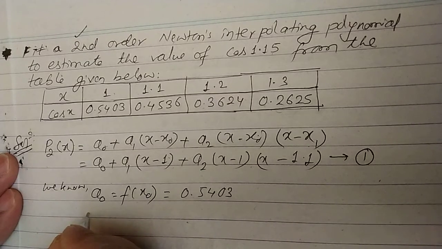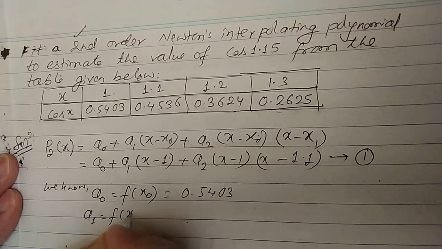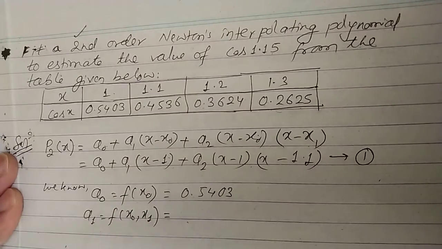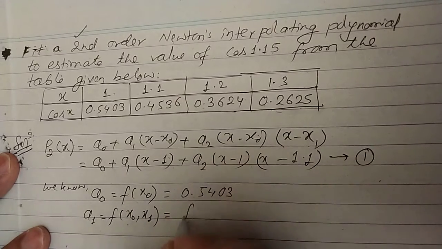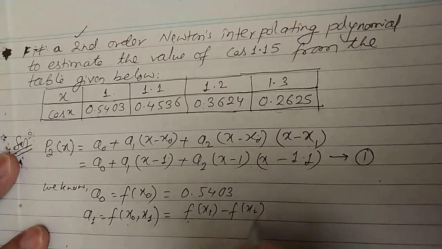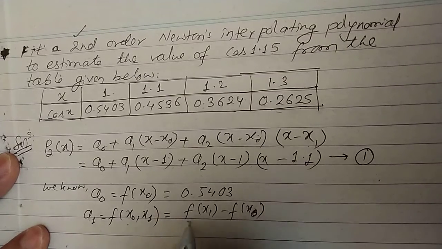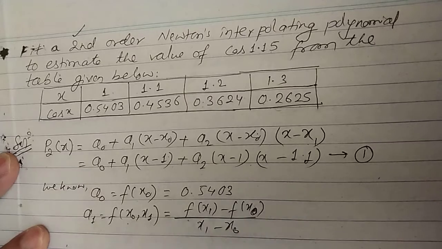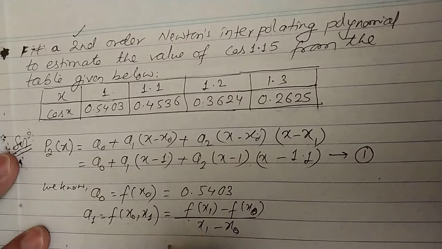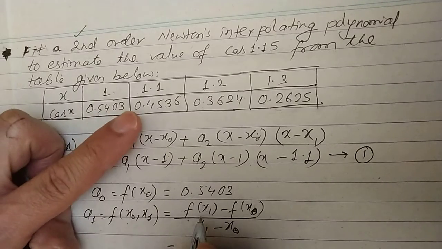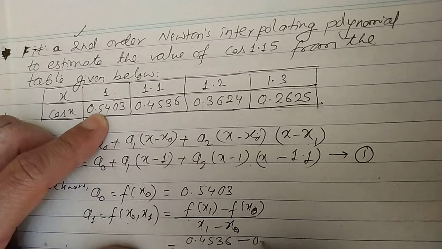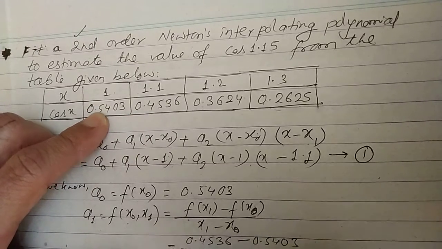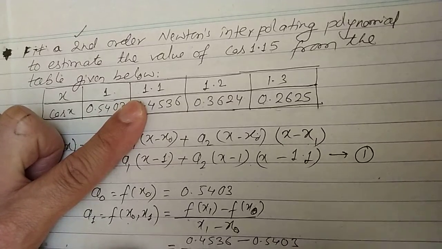So let us calculate the value for a1. Then a1 is what, it's a function of x0, x1. All right, we know this right? So this means function x1 minus function x0 divided by x1 minus x0. All right, let us calculate. fx1 is given as 0.4536 minus fx0, 0.5403, whole upon x1 minus x0, 1.1 minus 1.